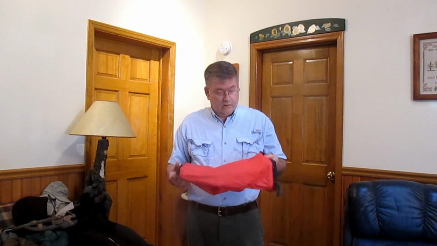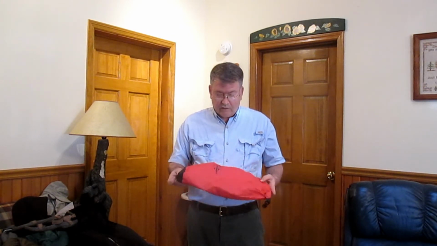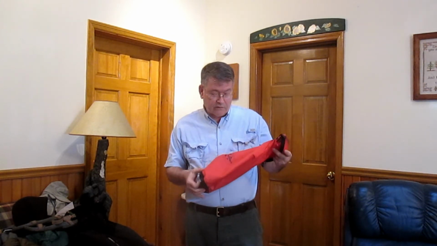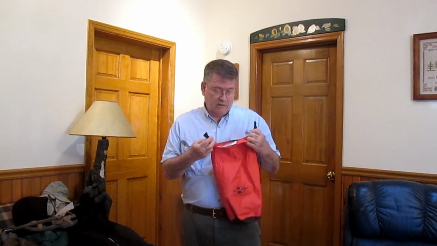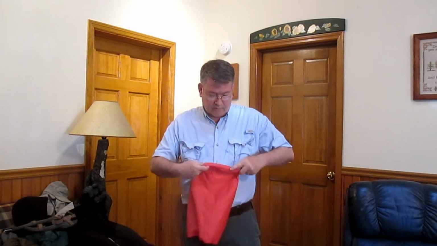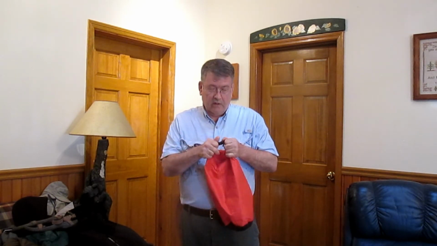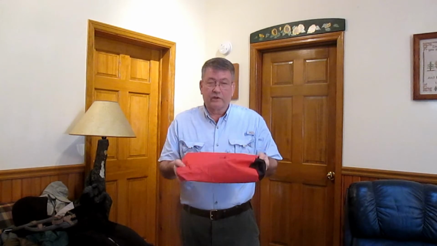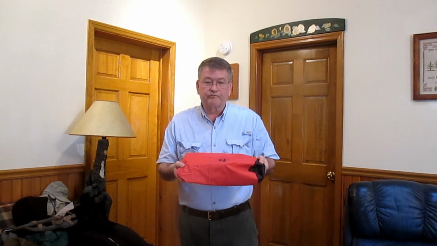Also, you want to, in your pack, keep not only your foul weather gear, but also your clothing dry, and so I always pack any of my clothing in a Sea to Summit bag, and you twist these up and you roll them up and you clip them here, and it will keep your clothing dry.